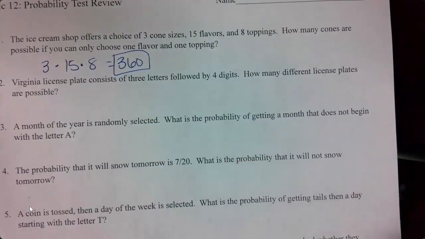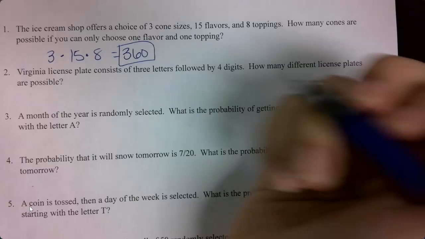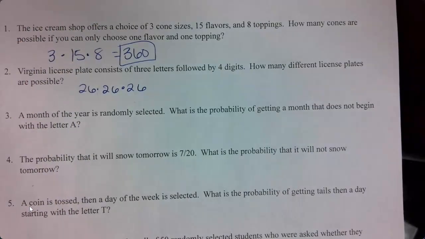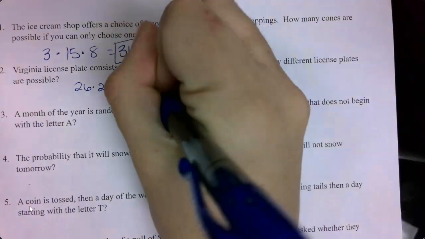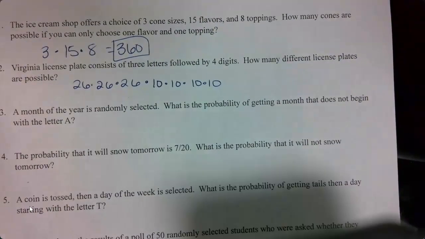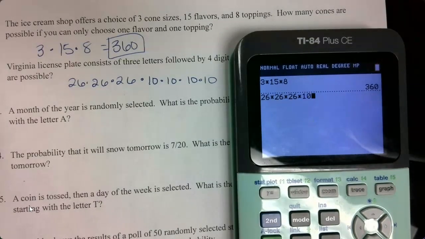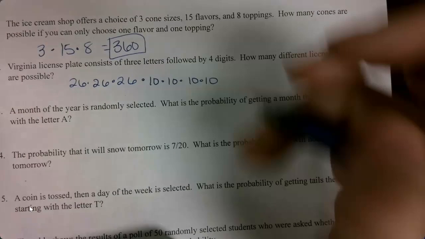My next one says Virginia license plates consist of 3 letters followed by 4 digits. How many license plates are possible? So, 3 letters is 26 times 26 times 26, because there's 26 letters in the English alphabet. And then when it says digits, that means numbers 0 through 9. There are 10 of those. So times 10 times 10 times 10, because I have 4 digits. I just want to go ahead and multiply this out. So 26 times 26 times 26 times 10 times 10 times 10 times 10, which gives me 175,760,000.